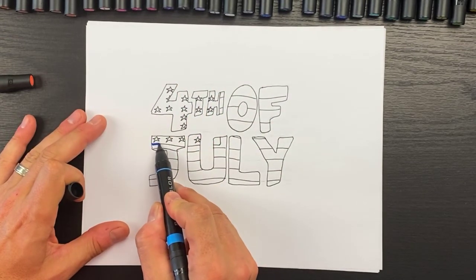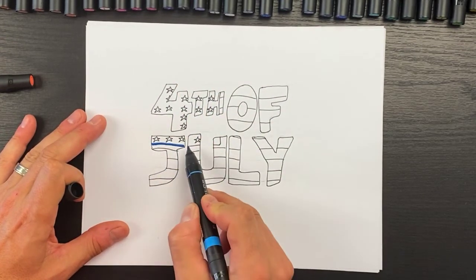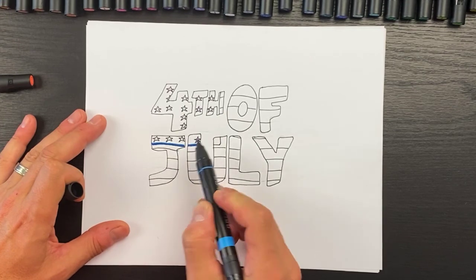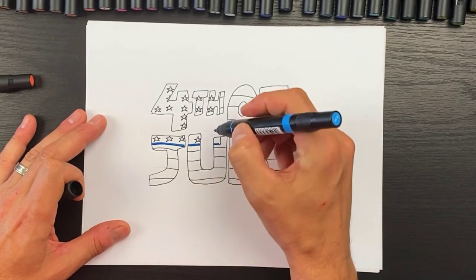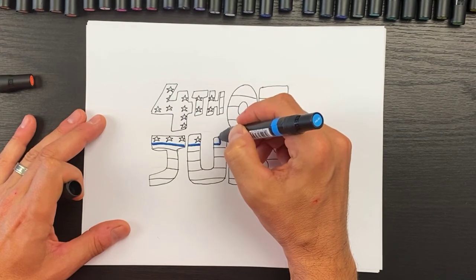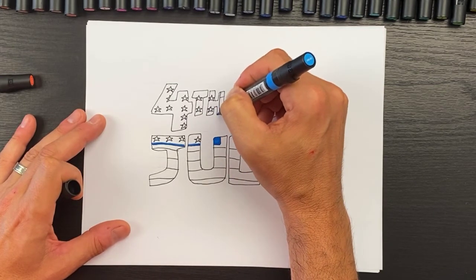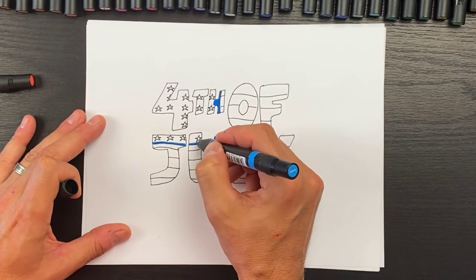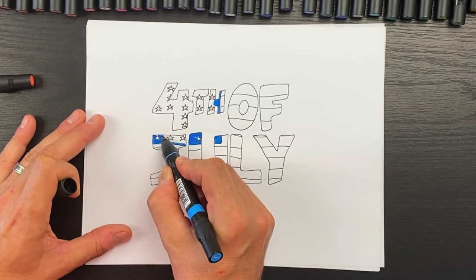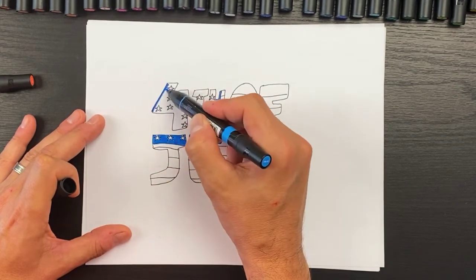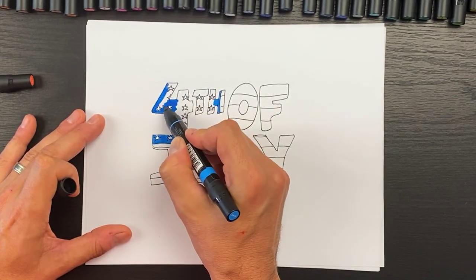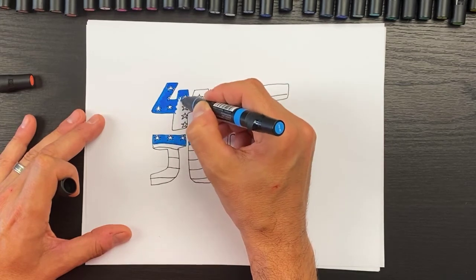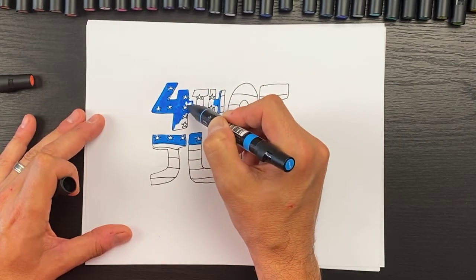So what I'm going to do now is draw the blue part of the flag over here. So I'm just going to draw this line here. All right, and everything over to the top left will be blue. Okay, and then just be careful that you don't go through your stars because the stars will be white. So we'll go ahead and color that in, and then we'll do red bands for the rest of the letters. So we'll color this in and we'll see you in a second.